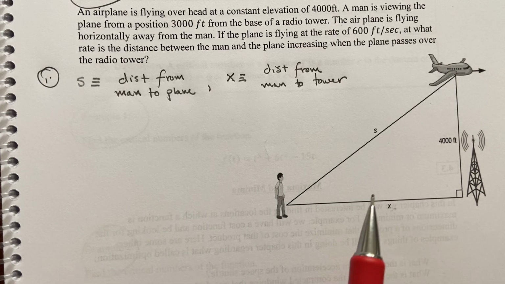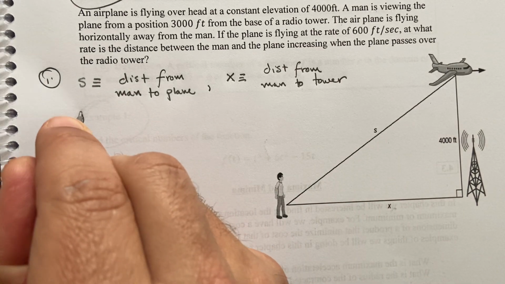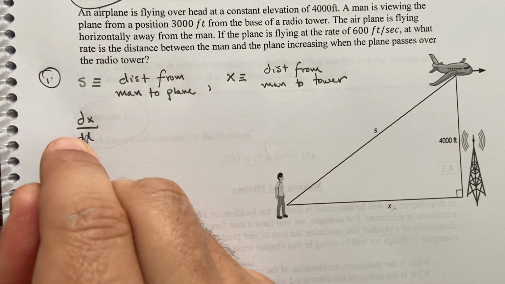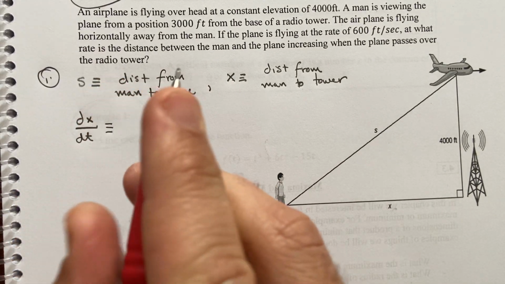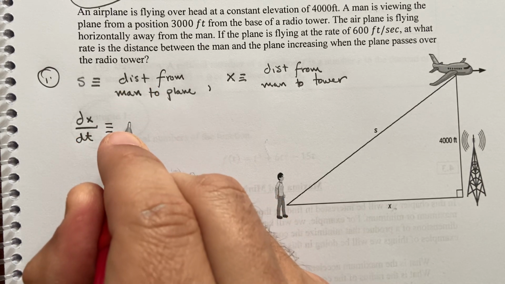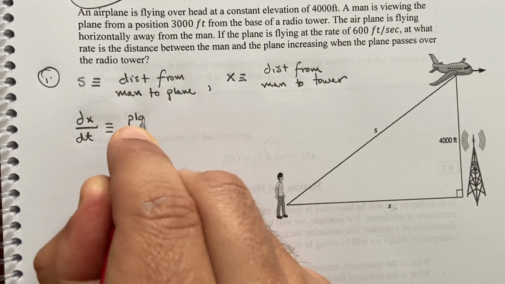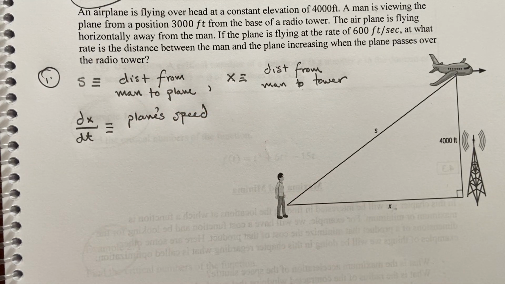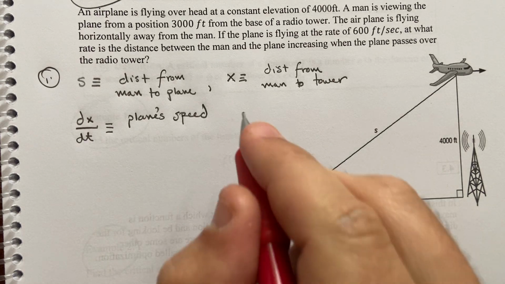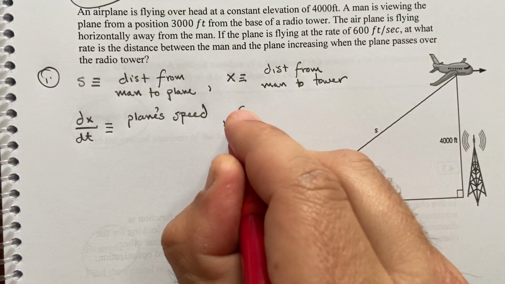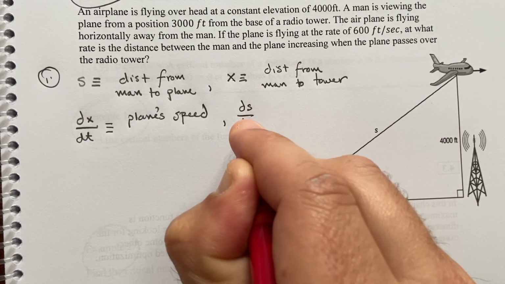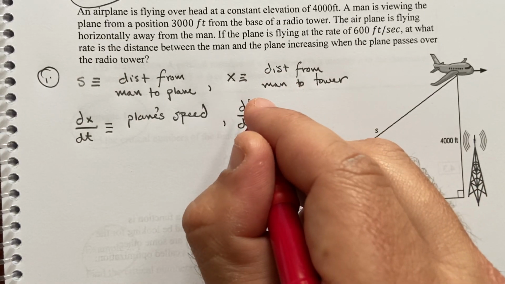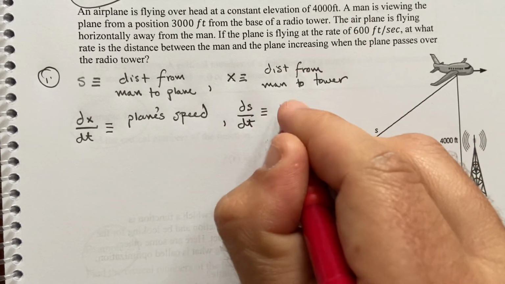And I'll let dx/dt, so the change in the horizontal distance with respect to time, I'll let that represent the plane's speed. And then finally, I'll call ds/dt, the change in this distance here with respect to time, the rate at which s is changing.